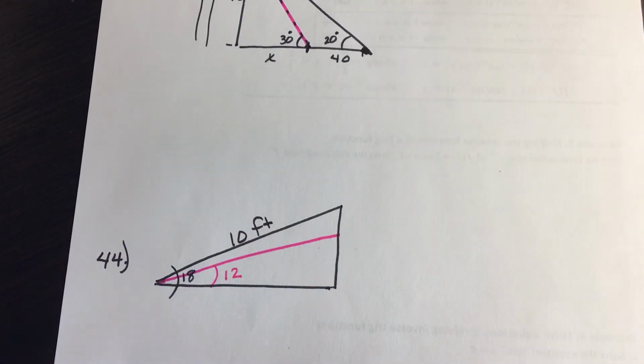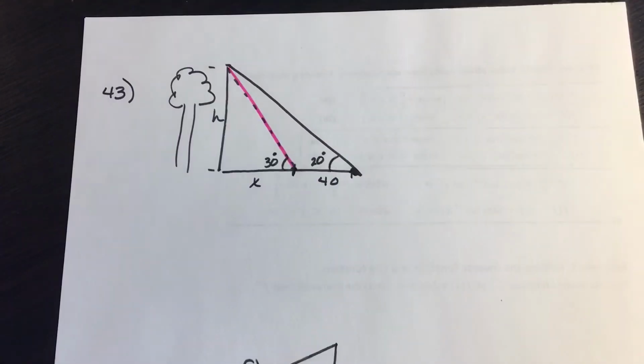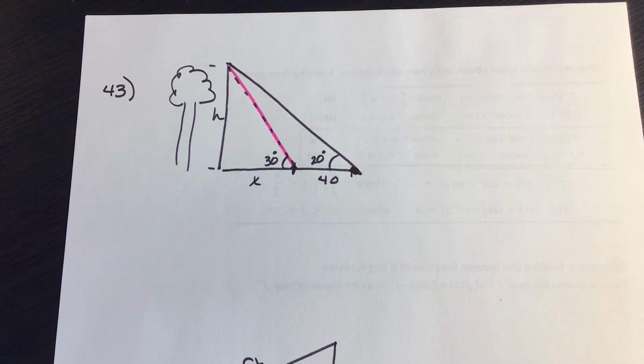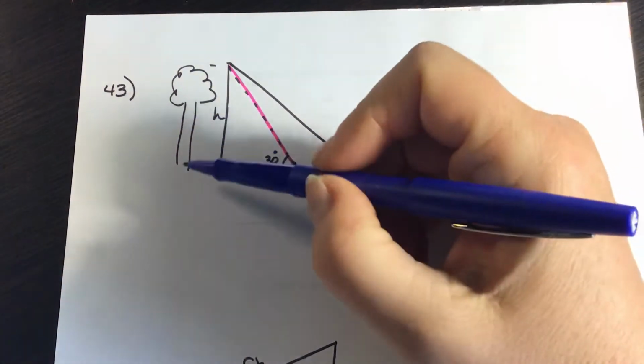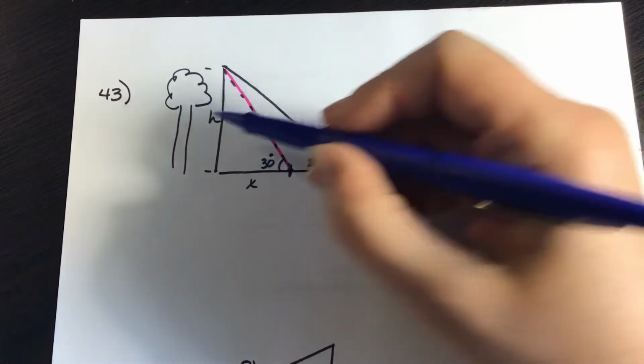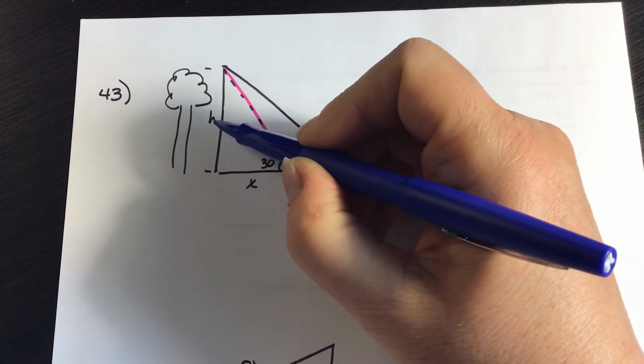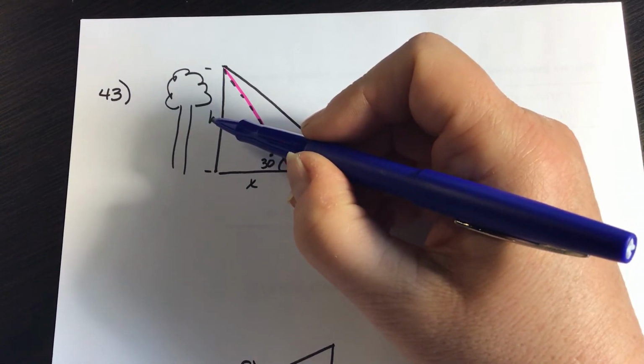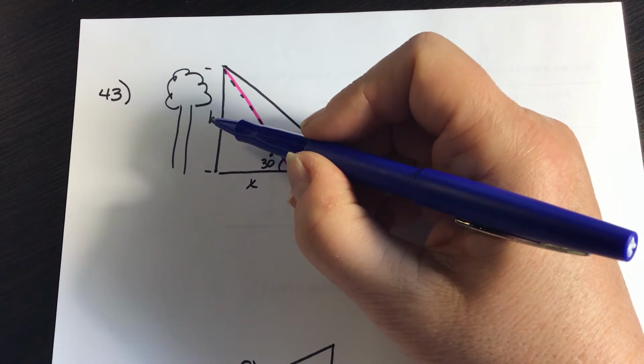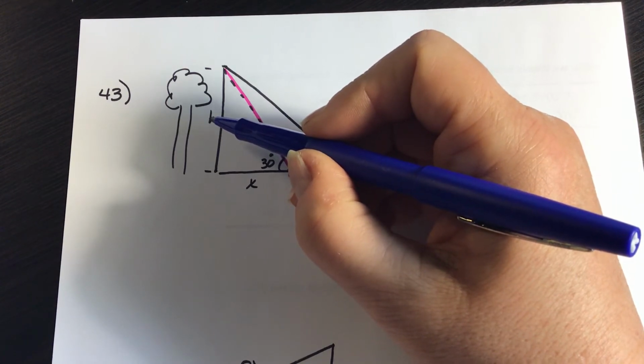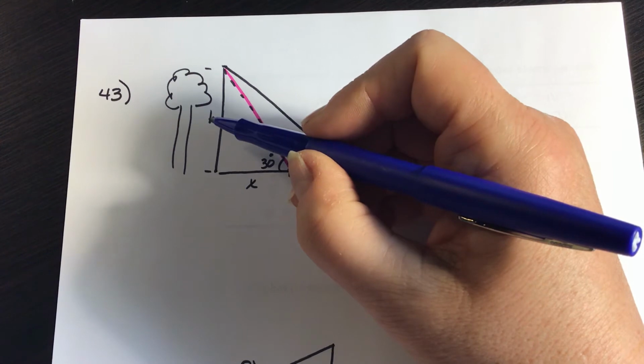All right, number 43. Now this one did not give us a picture, so this is my picture here, and it's a landscaping question. It says that Pat needs to determine the height of a tree. So I drew a tree here, nice beautiful artwork, and I need to find the height of that tree. And it says that he needs to know that height before cutting it down to make sure it won't fall on a nearby fence.